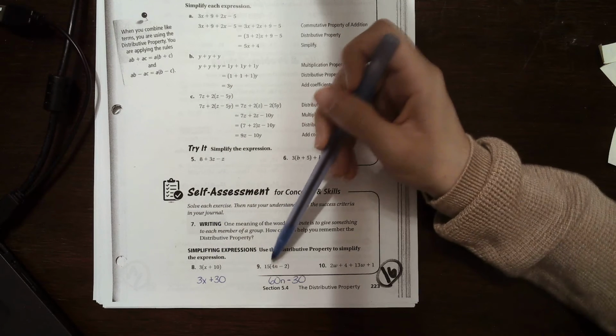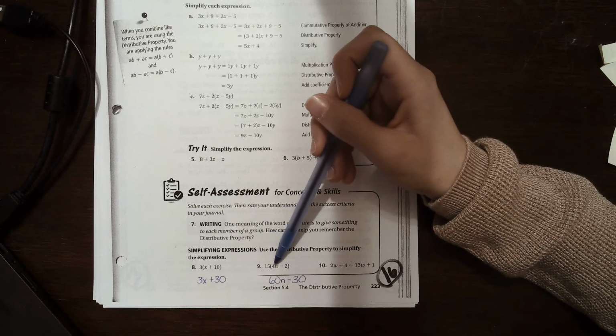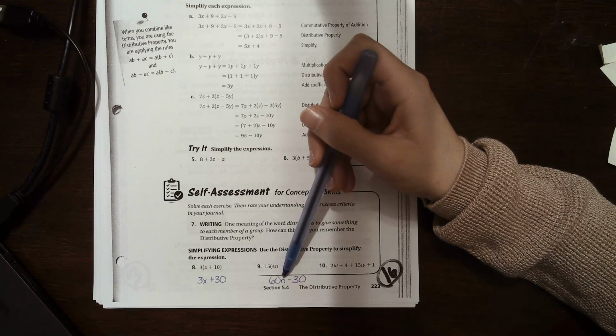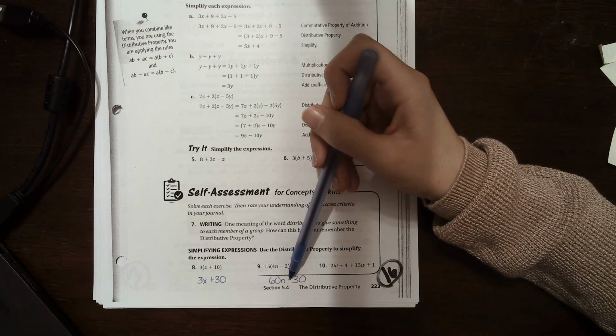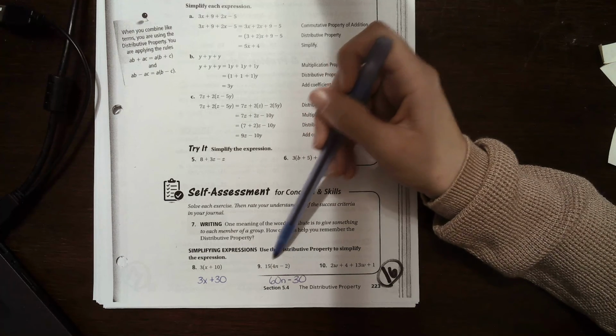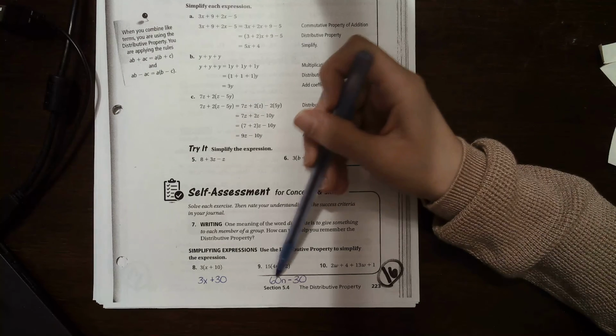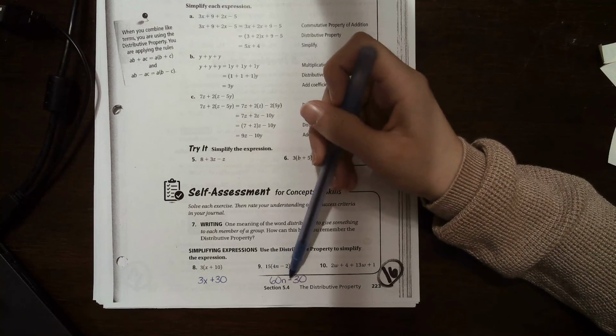Number 9, 15 times 4n is 60n, bring down the subtraction sign, and 15 times 2 is 30. So 60n minus 30.